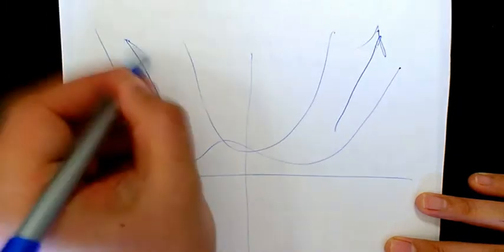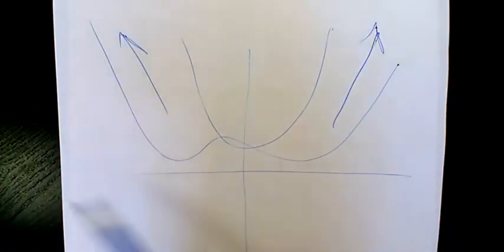So basically from both sides it goes up. As x goes to negative infinity, y goes to positive infinity, and as x goes to positive infinity, y goes to positive infinity as well. So these are the end behaviors of polynomial functions.